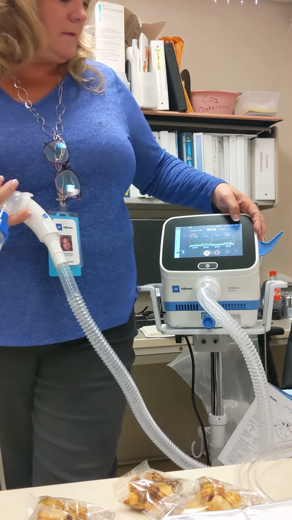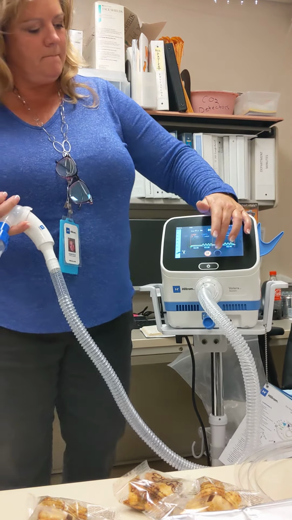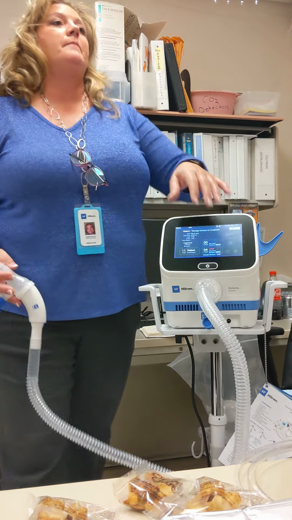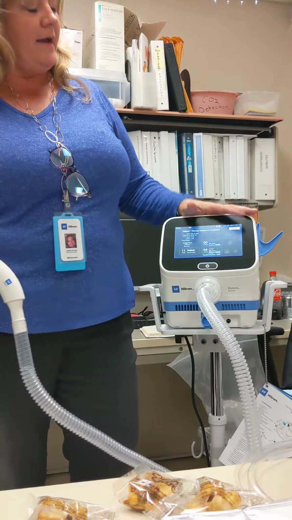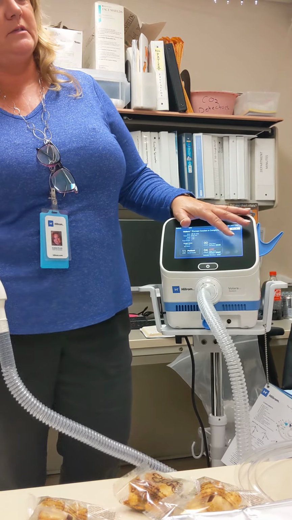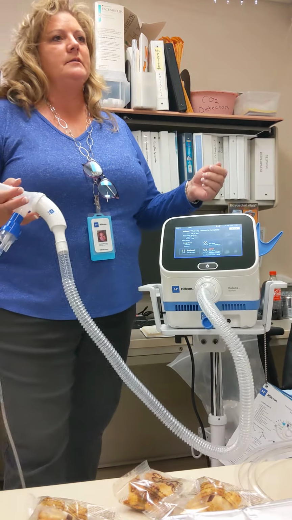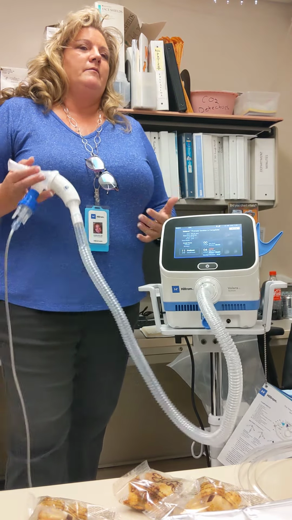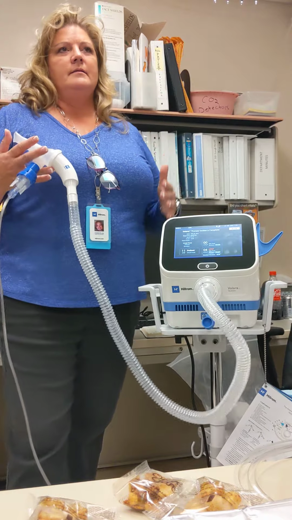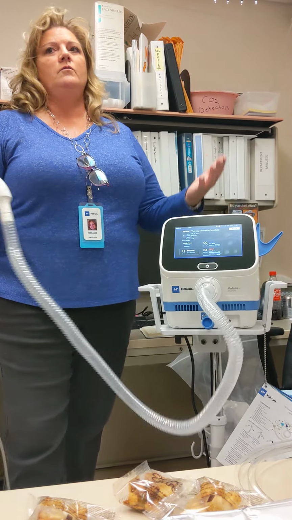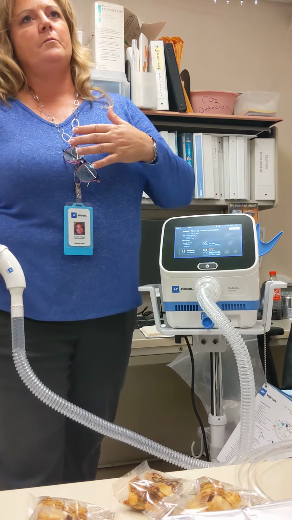So the smart filter doesn't remember their settings. It just counts the days. It just counts the time used. You can go back in the history, but then you're going to see everyone's history, and you're not going to know which one. That's why it's up to you to document. And that's why we give you the autonomy to be what you are, RTs. You are the experts, so you know your patient.